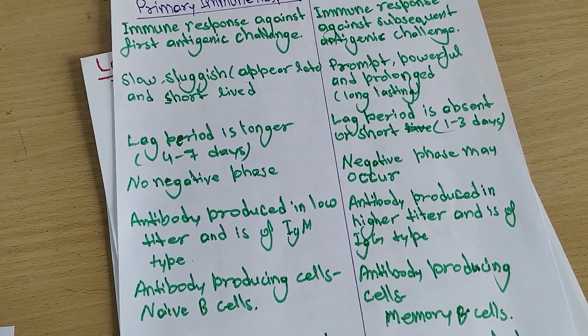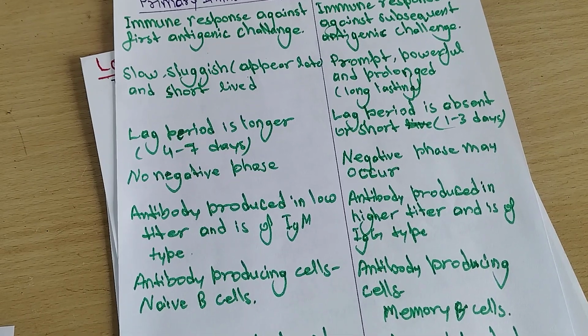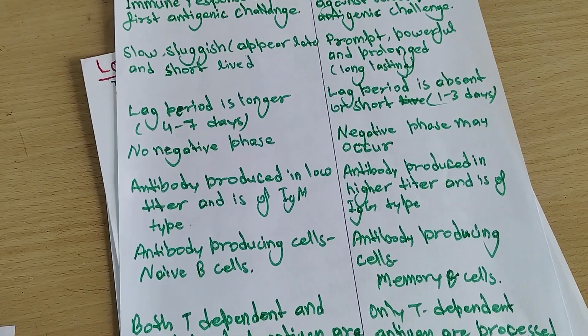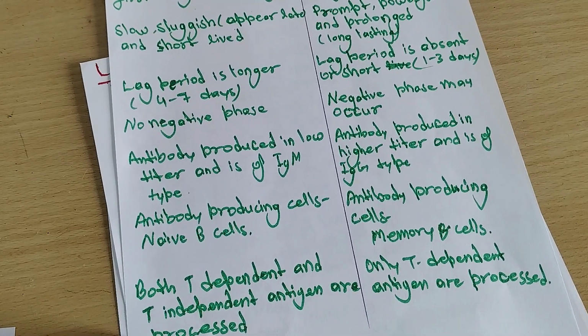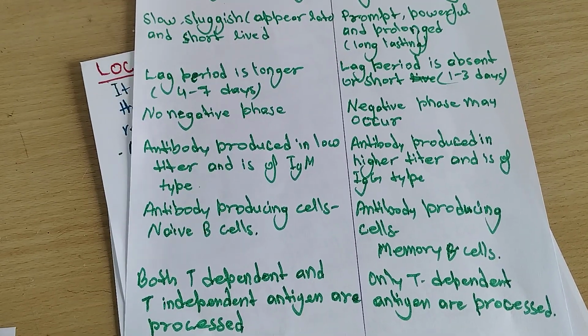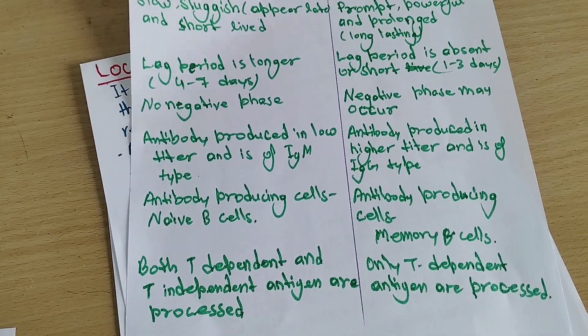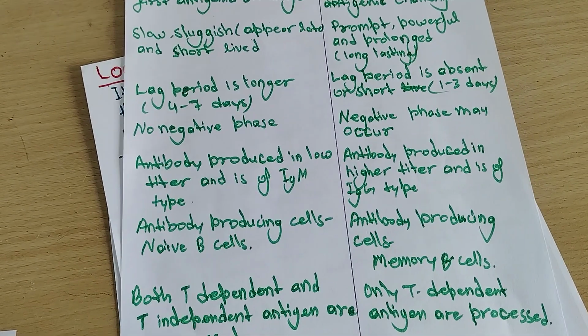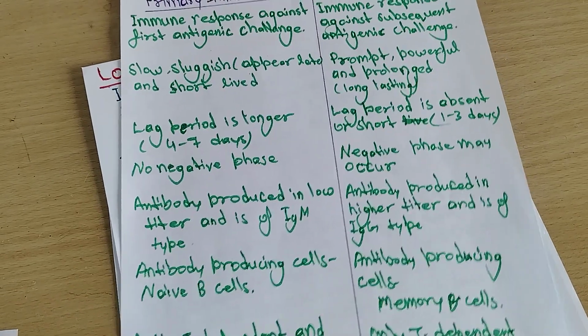The antibody producing cell is the B cell. The antibody producing cell in case of secondary immune response is the memory B cell. In case of primary immune response, both T-dependent and T-independent antigens are processed. In case of secondary immune response, only T-dependent antigens are processed.